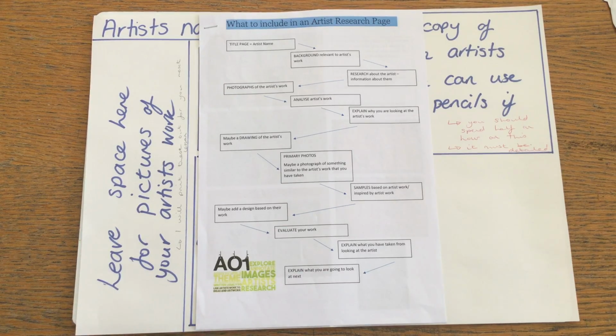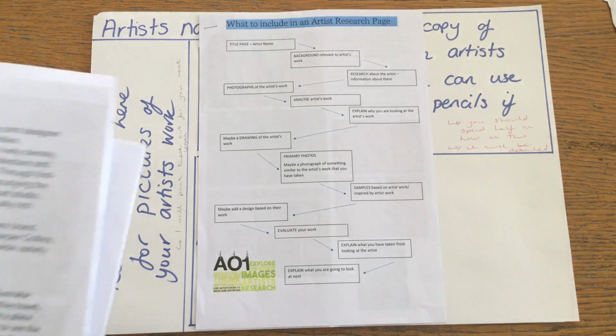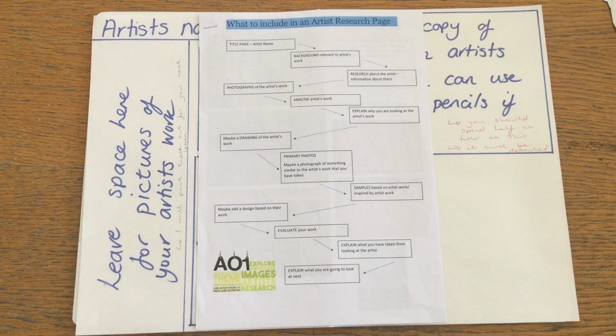Now first of all, your first step will need to be picking an artist to research. Now it needs to be someone that's relevant to your theme. So I've picked a couple here that you can use, or you can search on Google and come up with some of your own. But remember, it must be to do with your theme.